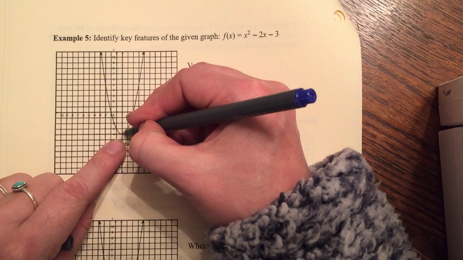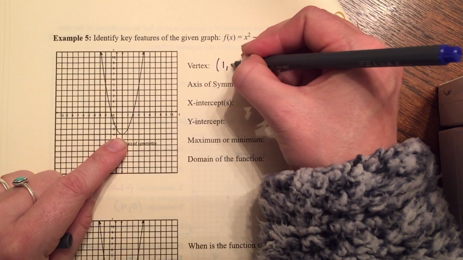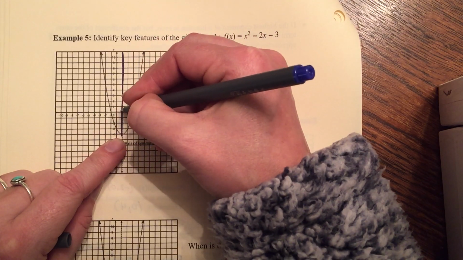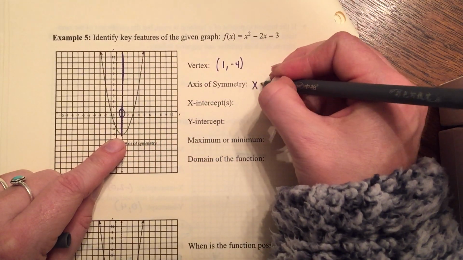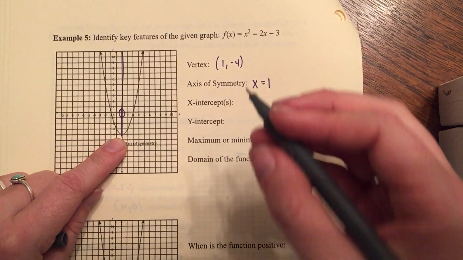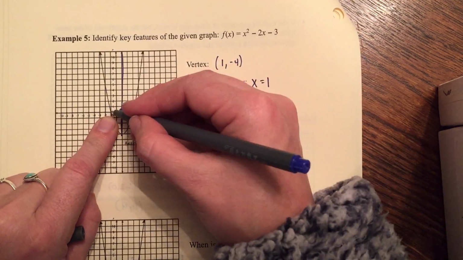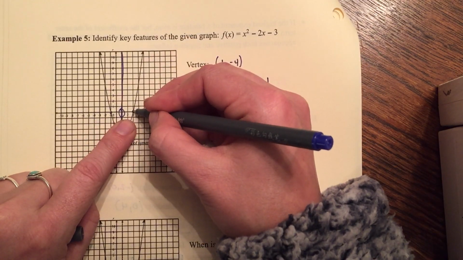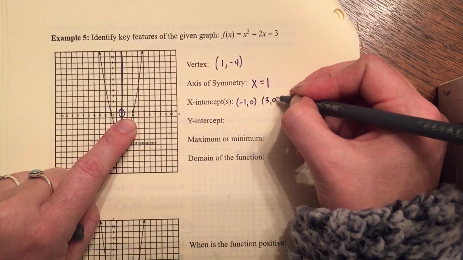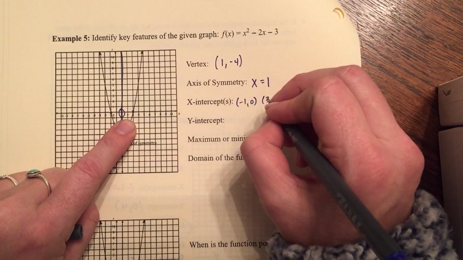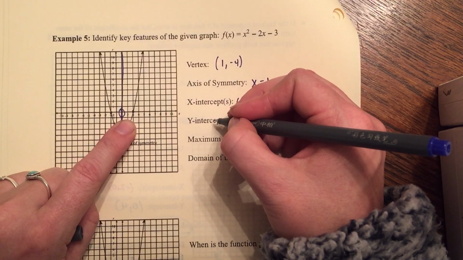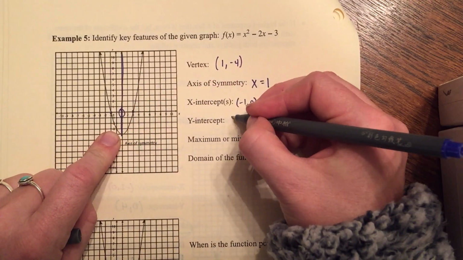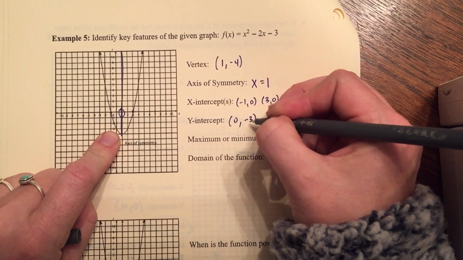Vertex, +1 down 4. Axis of symmetry crosses through the number 1, x equals 1. X-intercepts, -1, 0, +3, 0. Notice I always write them as a point. Y-intercept is at 0 down 3.